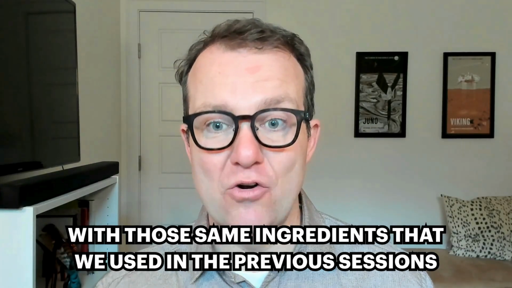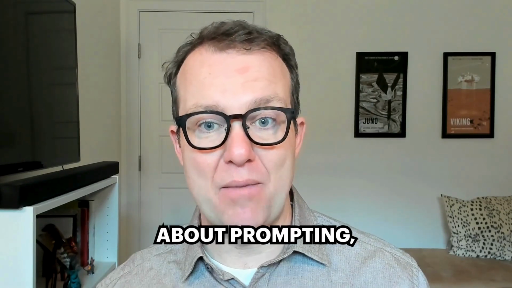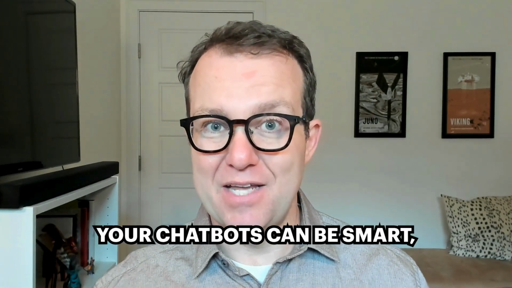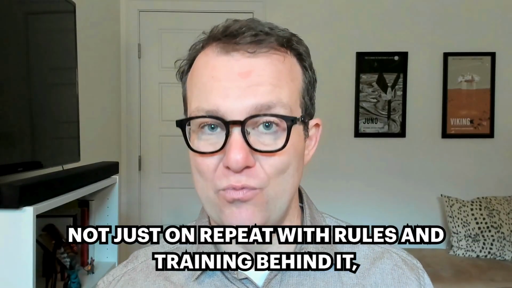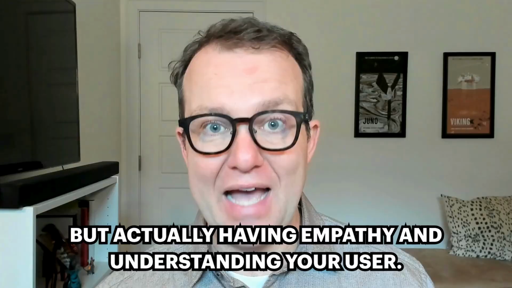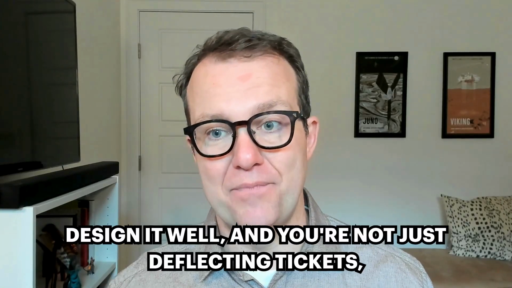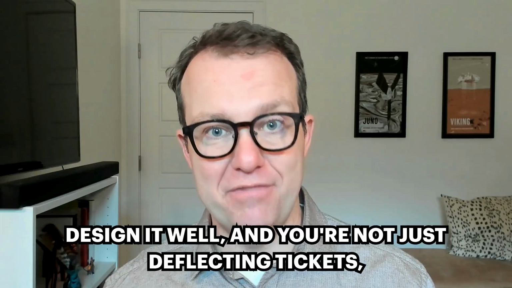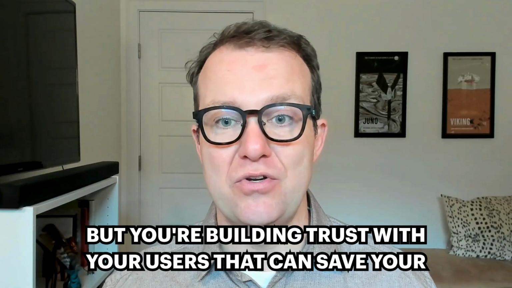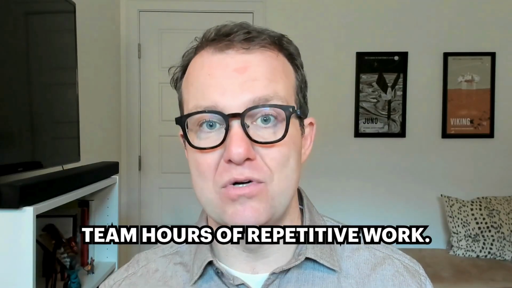And here's the unlock. With those same ingredients that we use in the previous sessions about prompting, your chatbots can be smart, not just on repeat with rules and trainings behind it, but actually having empathy and understanding your user. Design it well, and you're not just deflecting tickets, but you're building trust with your users that can save your team hours of repetitive work.